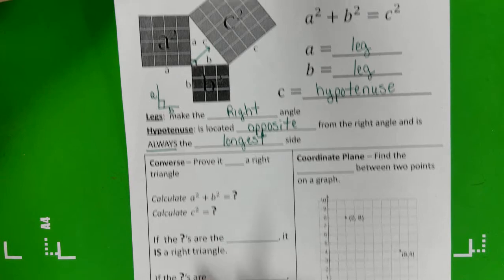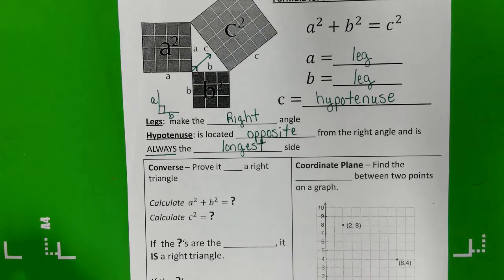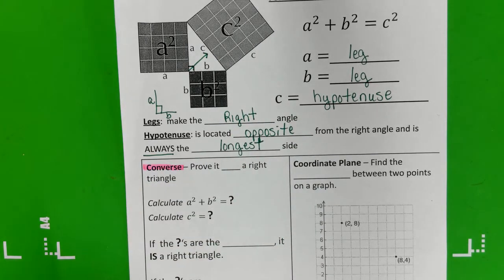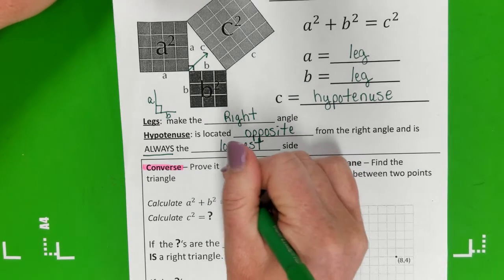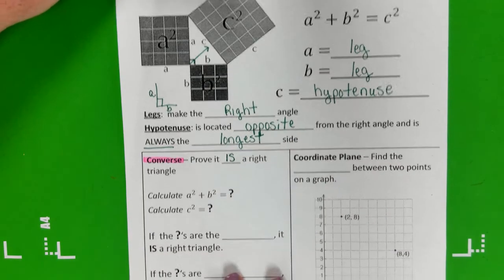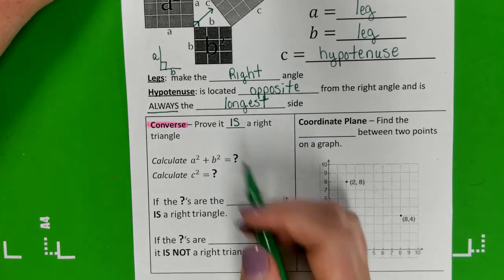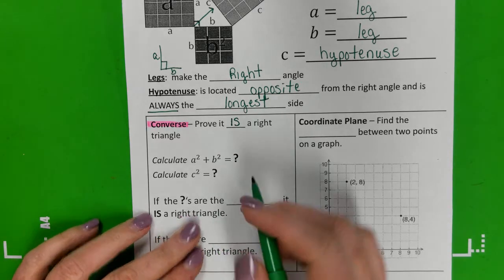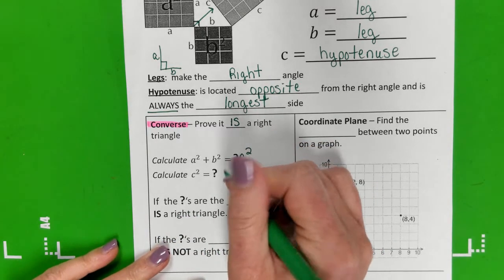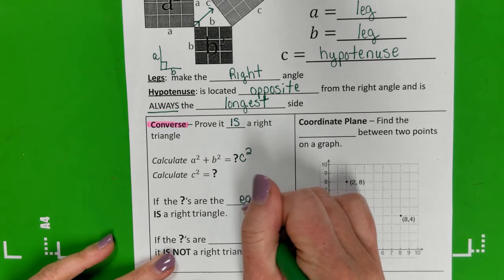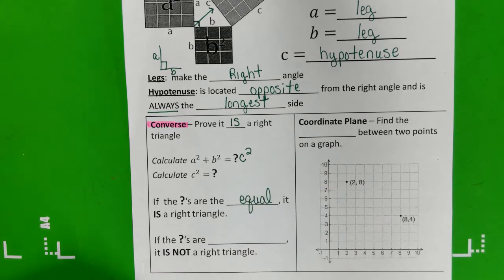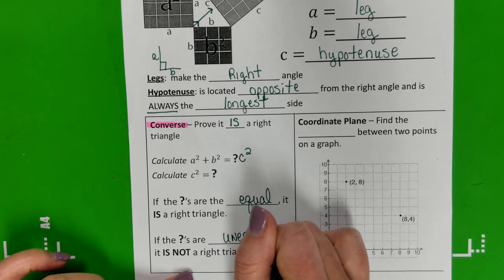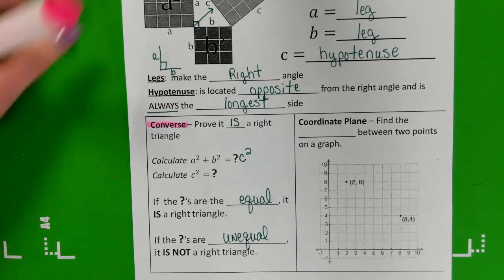And so besides just plugging into the Pythagorean Theorem, remember we also had something called the converse of the Pythagorean Theorem. And so this is when we want to prove that it is a right triangle. Like maybe we don't know. Okay, and so we just use our formula. If c squared is equal to a squared plus b squared, it is a right triangle. If they are unequal, then it is not a right triangle.